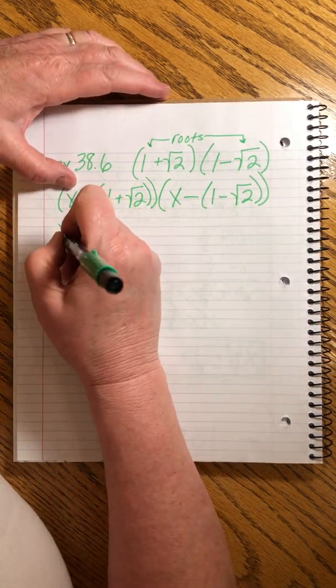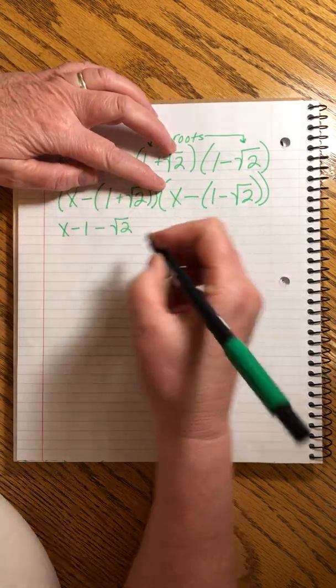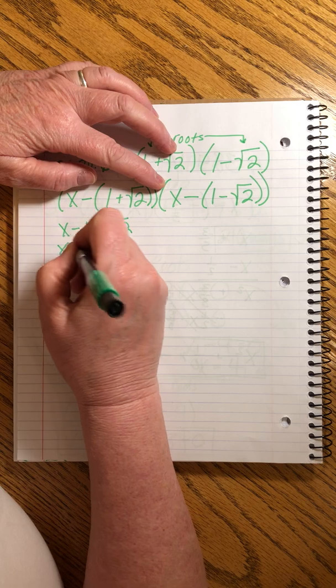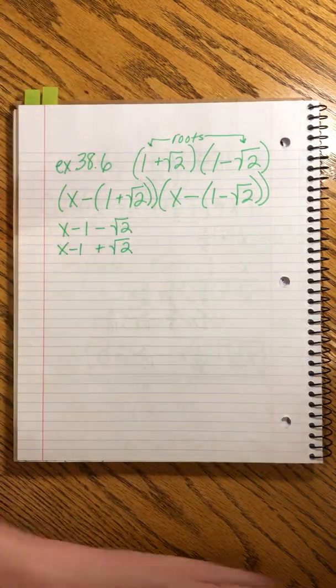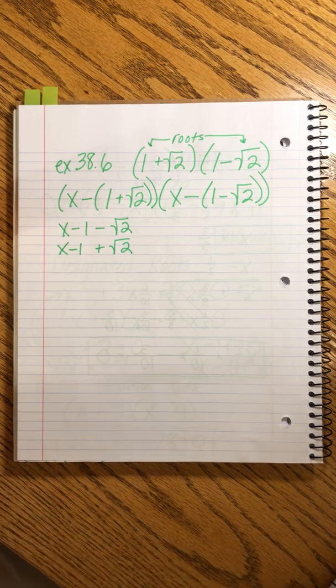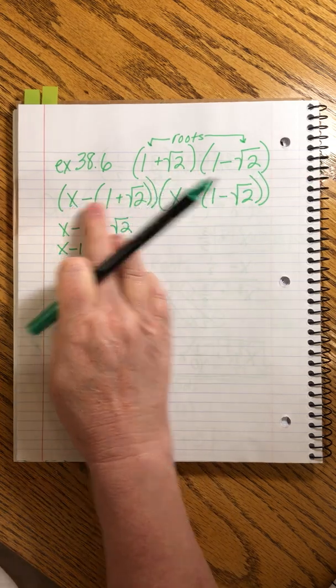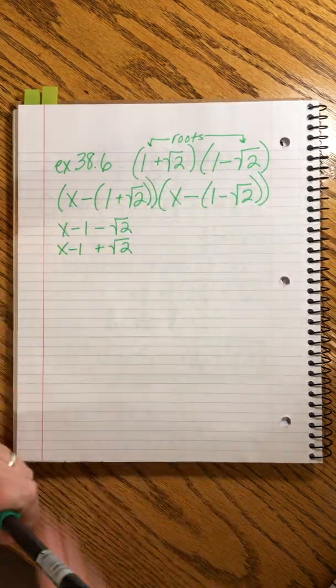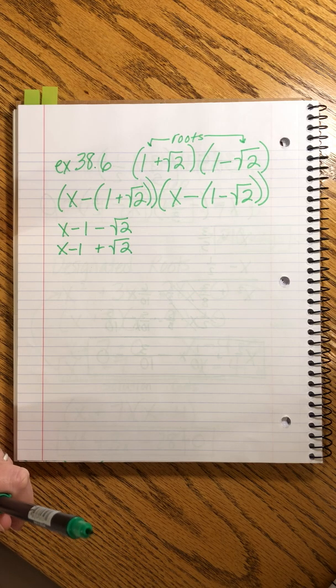So this is going to become x minus 1 minus the square root of 2, and this is going to become x minus 1 plus the square root of 2. You with me? That's kind of grotesque and ugly, right? But when you have a binomial, make sure you put it in parentheses, subtract it, and then clean up what happens when you apply the minus sign.